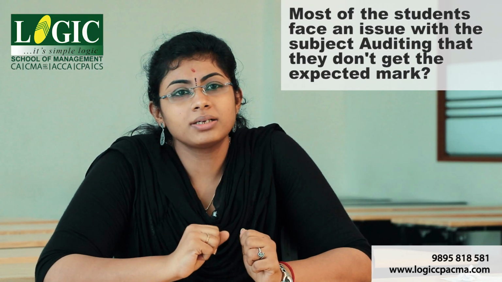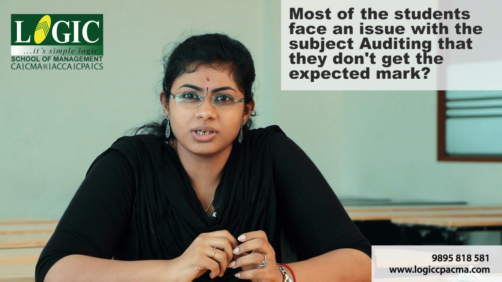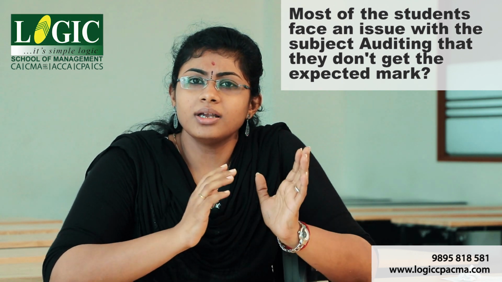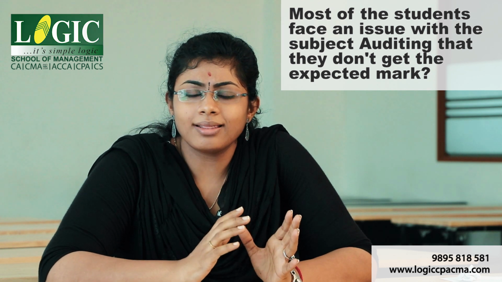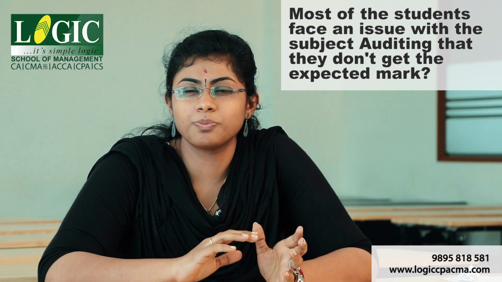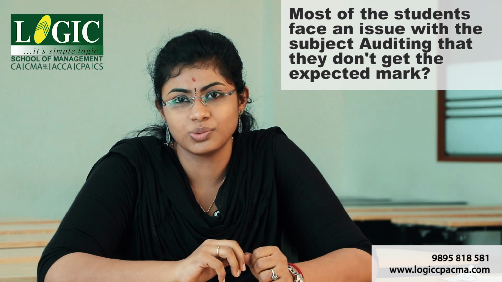Most of the students complain that they don't get the marks as expected for this subject. The main reason behind the gap between expected marks and actual marks is the presentation. The institute's presentation and the presentation done by the students are different. Plus, the conceptual clarity of the students is not as required by the institute.